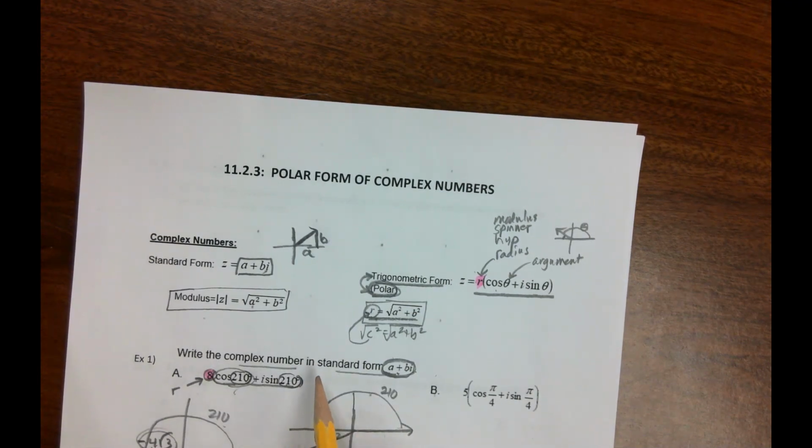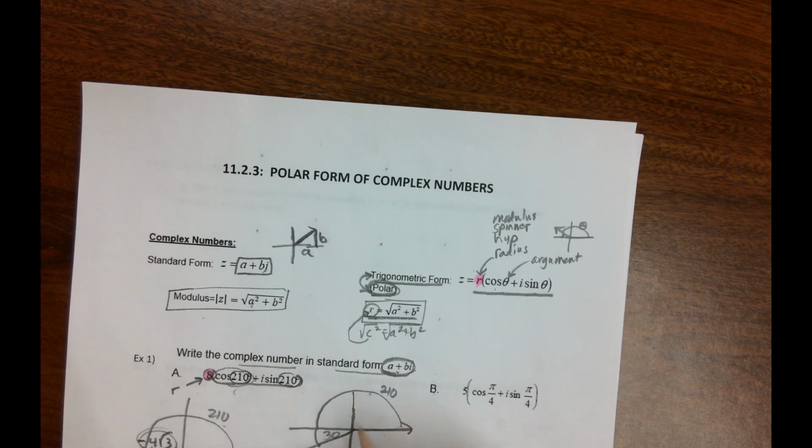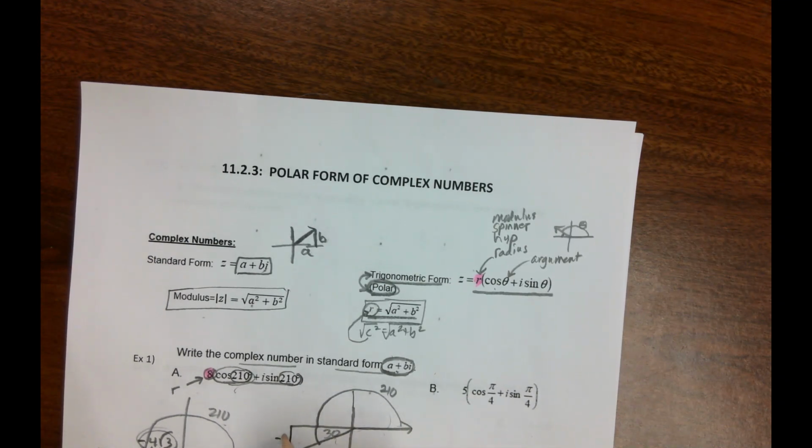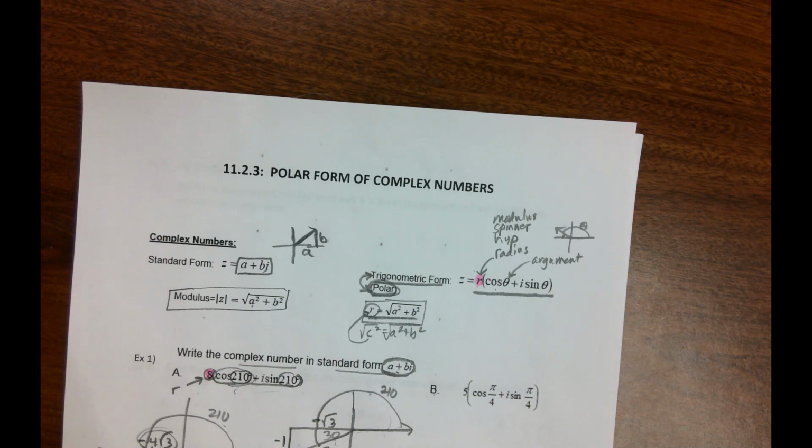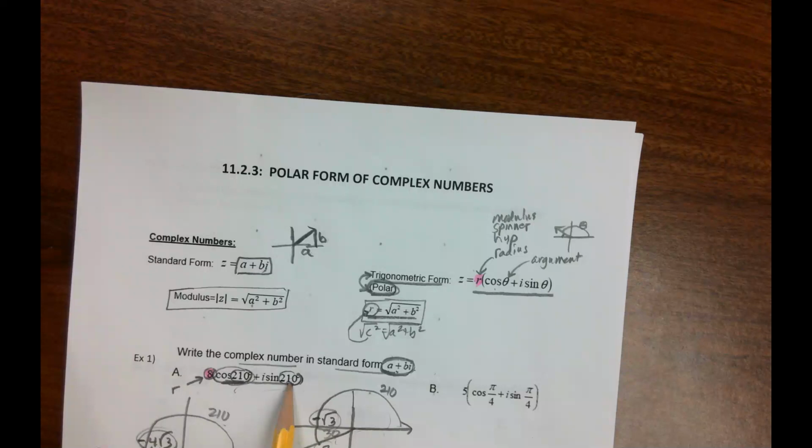Student number 2 is simply going to draw your 30, 60, 90 and go back to what we've been doing. Call that my 1, so that's 2. This is my square root of 3, but that's negative. So we go back to this formula. 8 times cosine of this would be adjacent over hypotenuse. That's negative square root of 3 over 2 plus i times sine of 210, which would be negative 1/2.